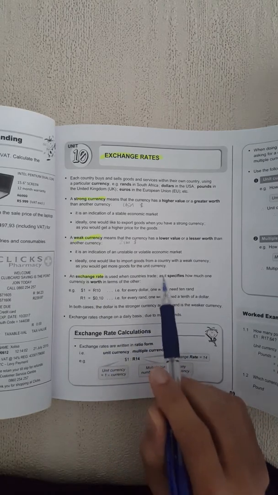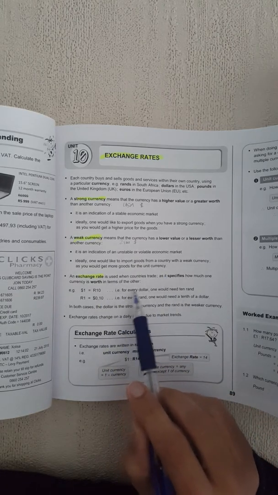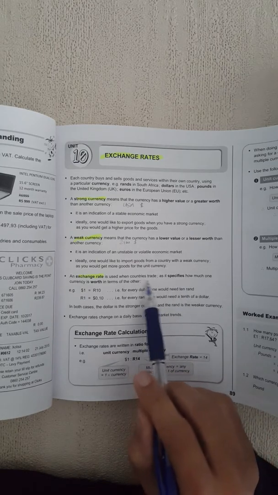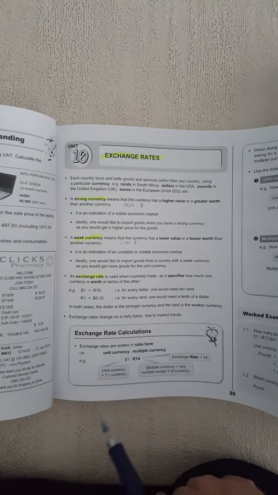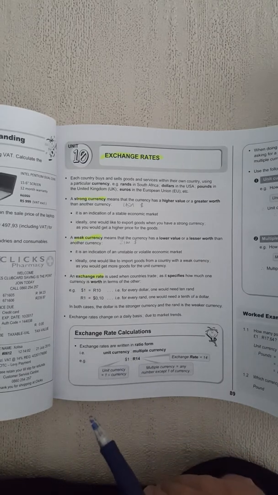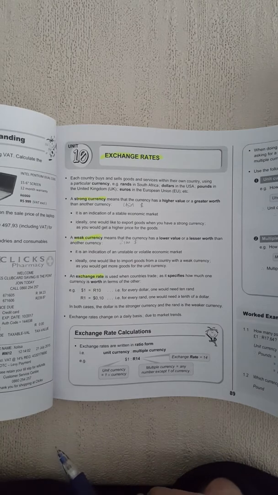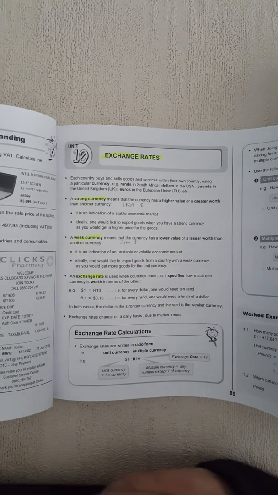So not only for trading, but say for example you go for a holiday to the USA, you're going to need dollars to go there and buy your food and your shopping and everything. You won't be able to use your rands. They won't accept your rands, right?